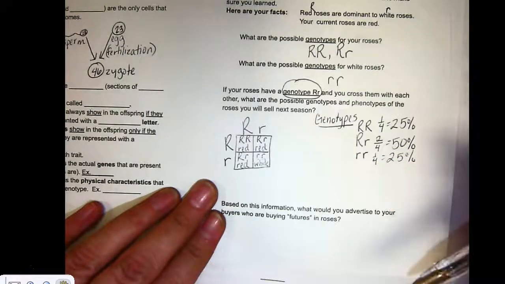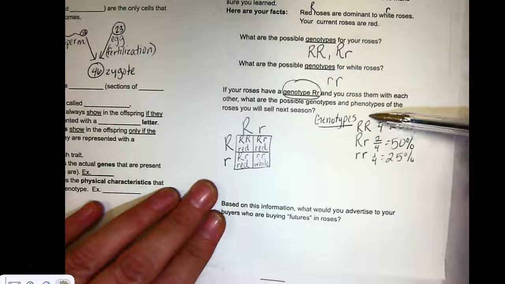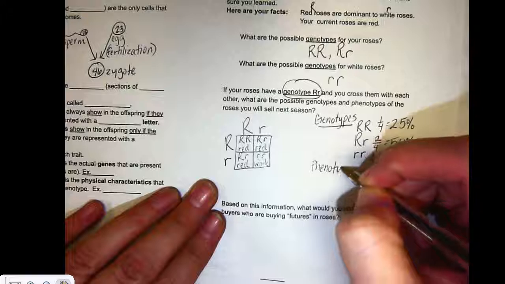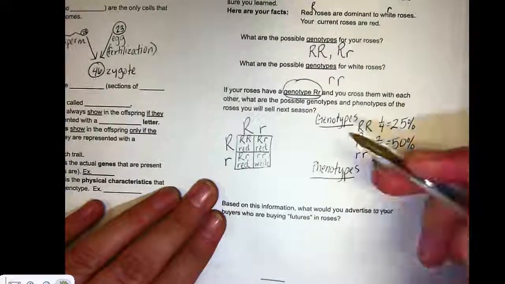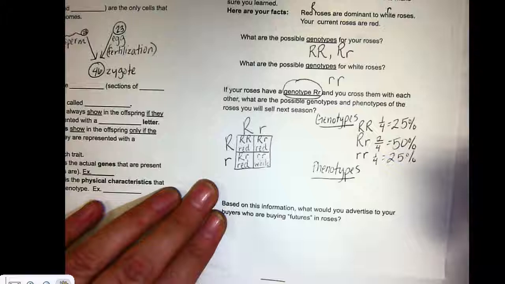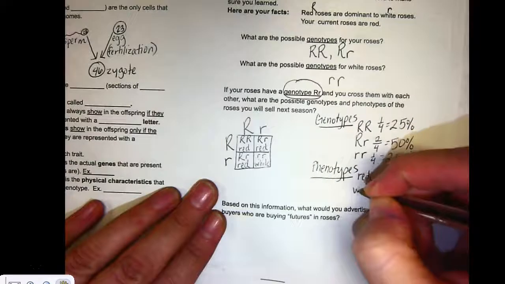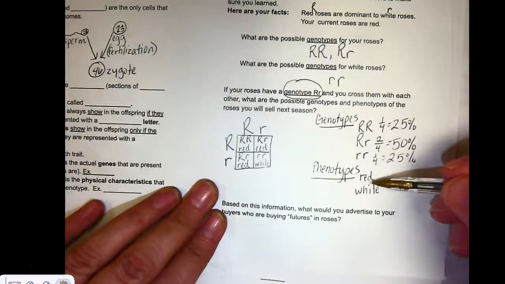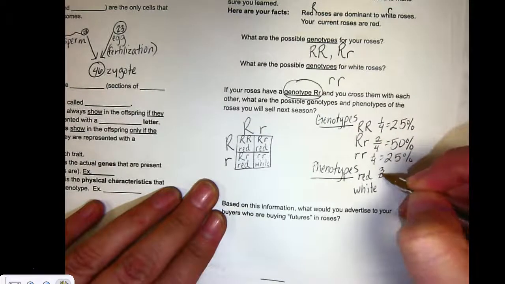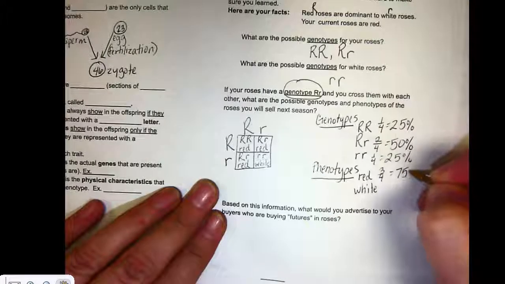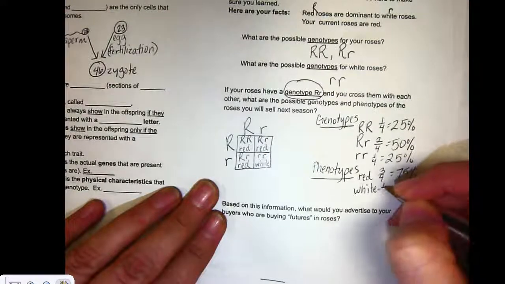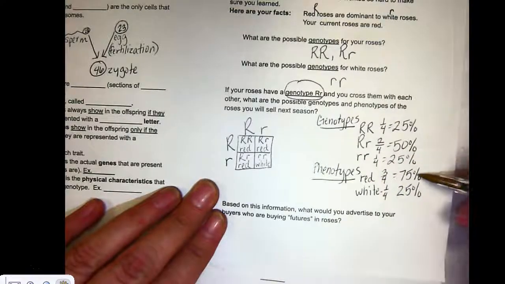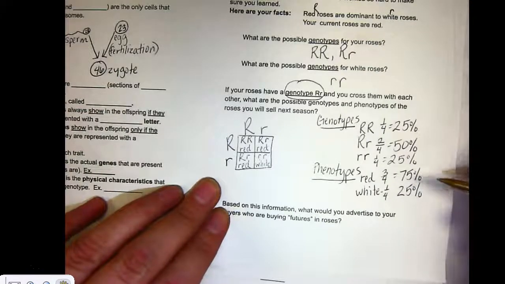We could make crosses of these roses all day long and still only get all these. We never know. So now let's do phenotypes. Phenotypes are what you actually see because of the genes. So we've got either red or white. You don't have to list them more than once because we're going to be doing the percentage. For red, 3 out of our 4 boxes say we're going to get red roses, so that's a 75% chance. 1 out of 4 of our boxes has white, so that's a 25% chance. So there's a 75% chance that we're only going to have red roses next year.